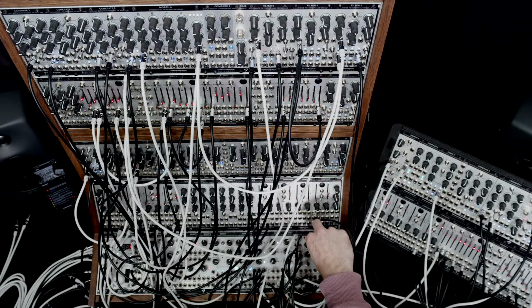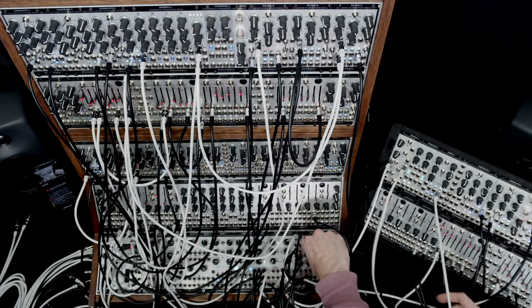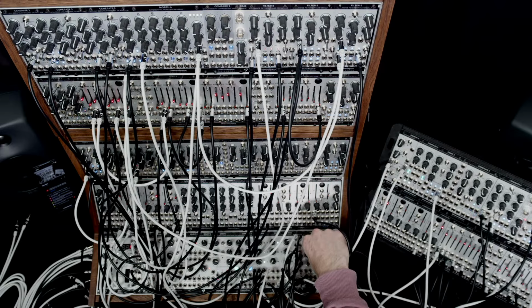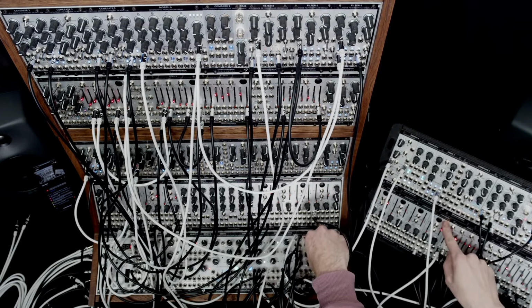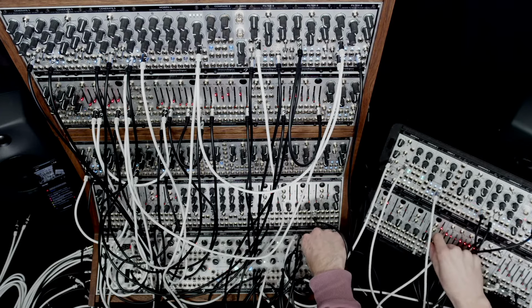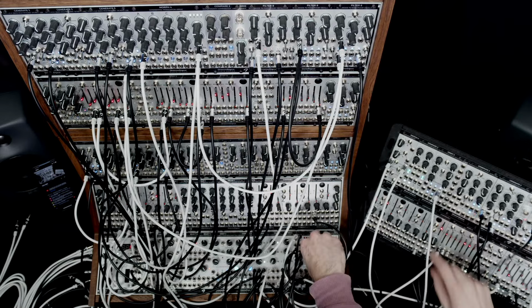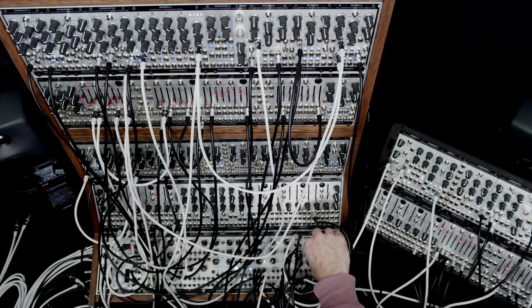We can control the tilt filter strictly on the sides, so give it more bass or more high, less bass.